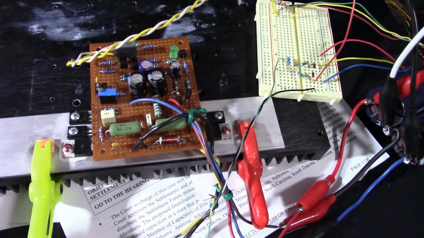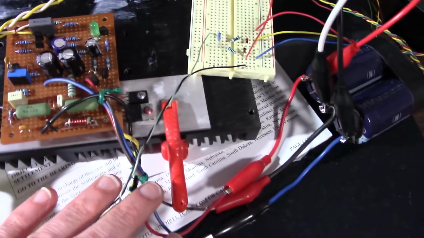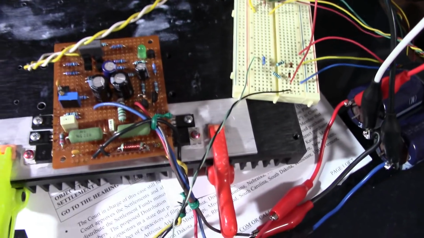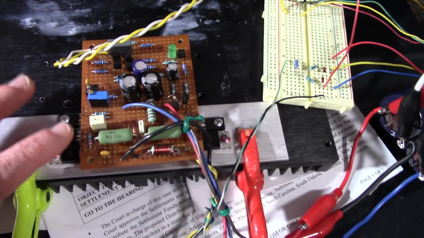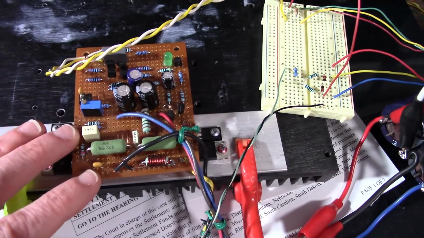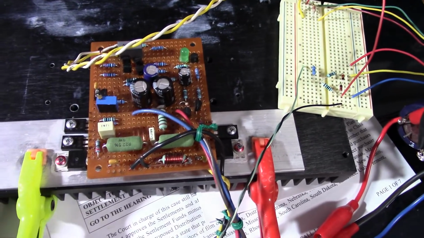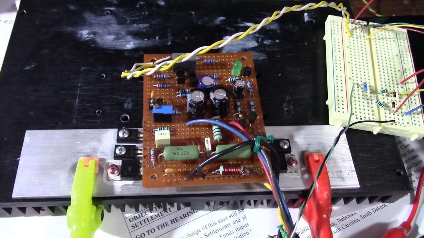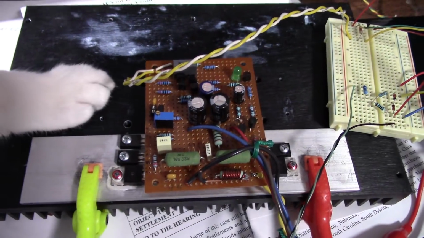Now if I had proper equipment, proper cabling, you know, I didn't have this mess. I'd use BNC connectors and better grounds. When I have this amp on a board, this thing is going to kick ass. It's going to have very low distortion, much better than I can see here.